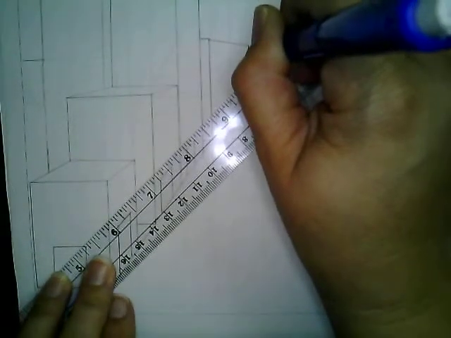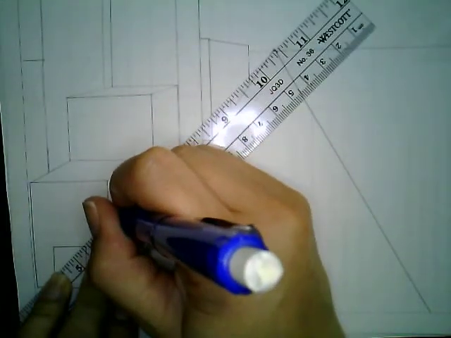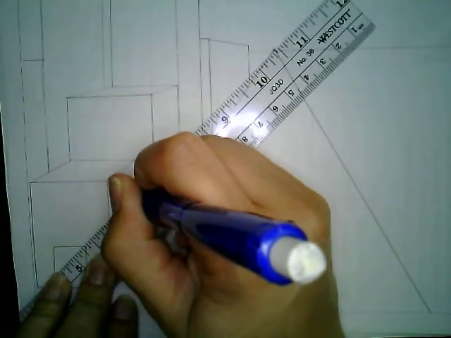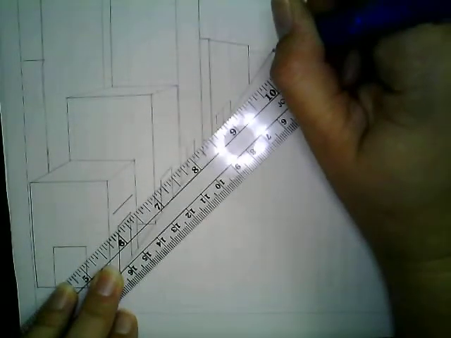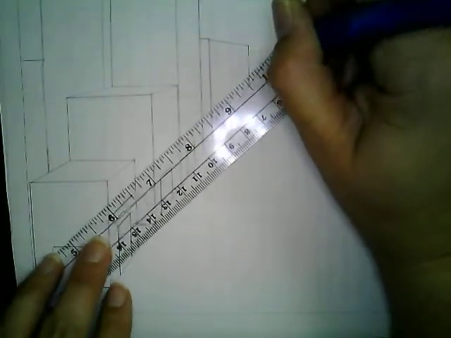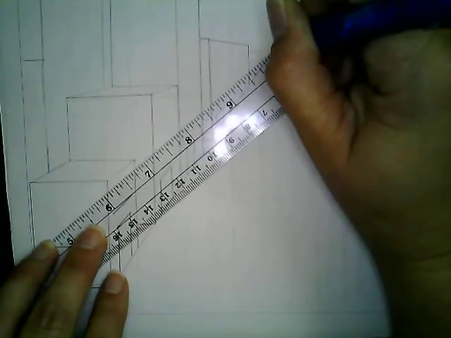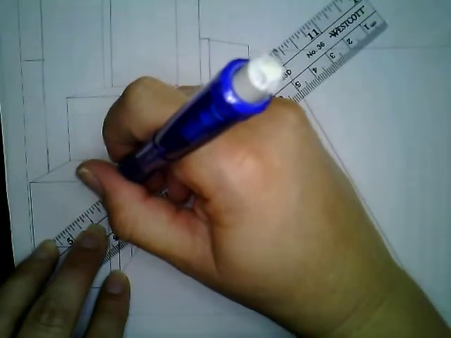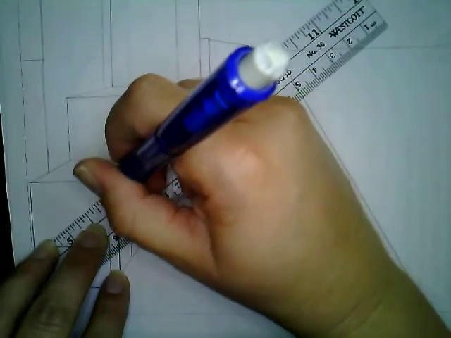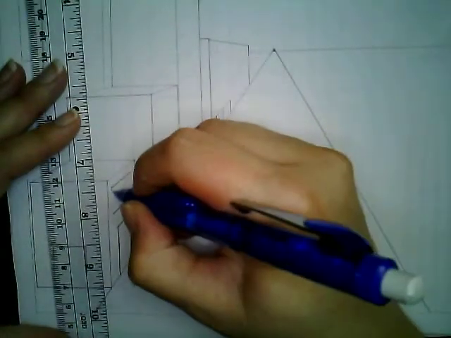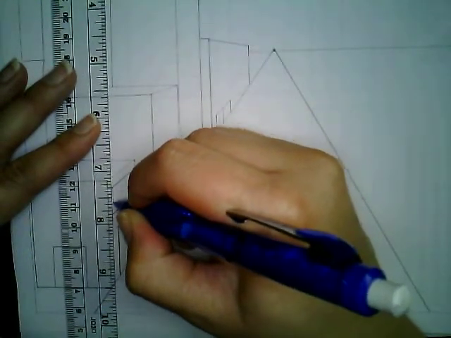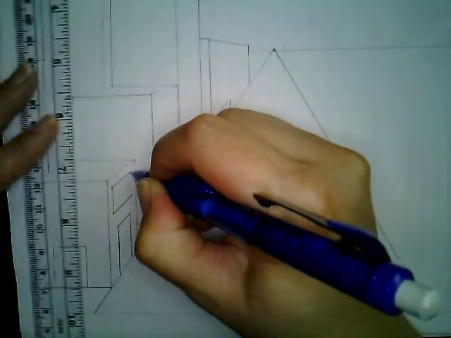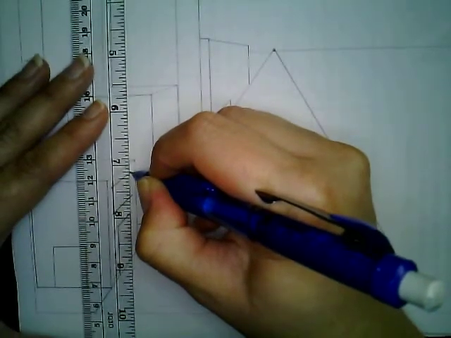And let's say I want to do a long window, I'm going to say the bottom is that long. And then the top of my windows are going to be up here. I'm going to do the same length. And then from there, all I have to do is connect those with a vertical line. So line up your ruler at the bottom and connect the top and the bottom. And then line it up top and bottom.